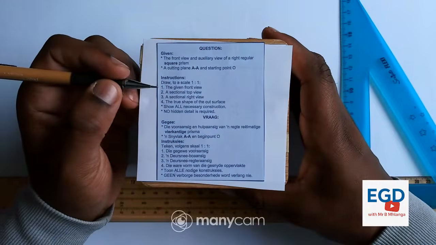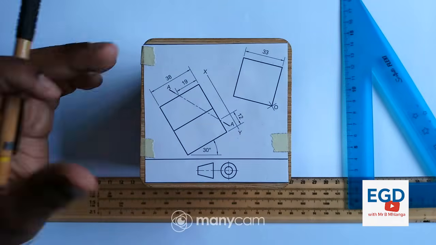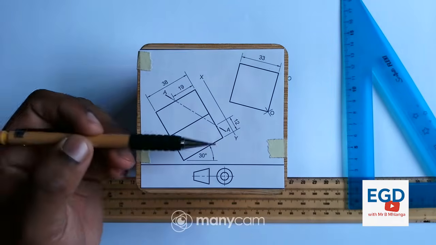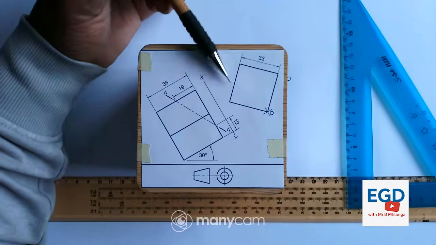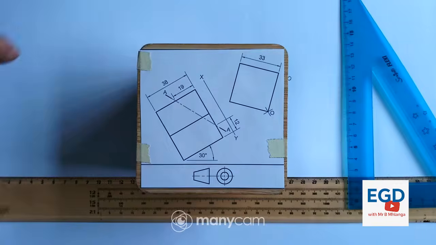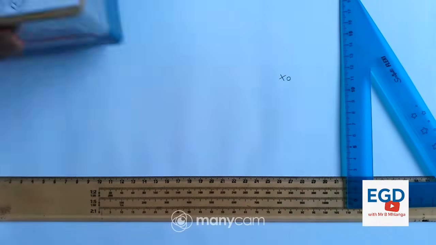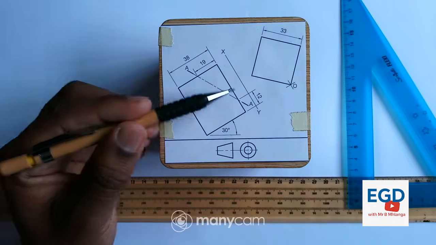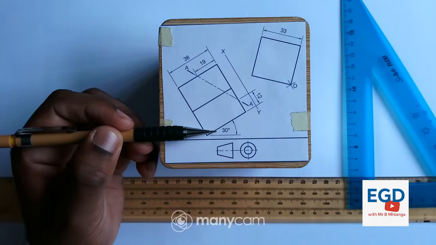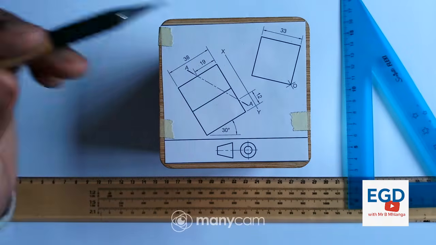I'll start by drawing the given front view, which is this one here. But obviously I can't draw the front view without drawing the auxiliary view first. So I'll have to start by drawing the auxiliary view. Our starting point O is right there. Remember this prism is tilted at an angle, so I'll use this angle to construct that auxiliary view up there.